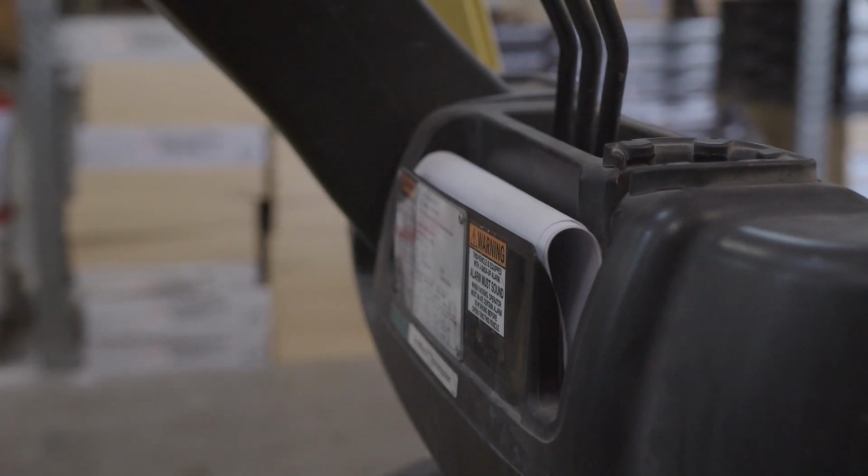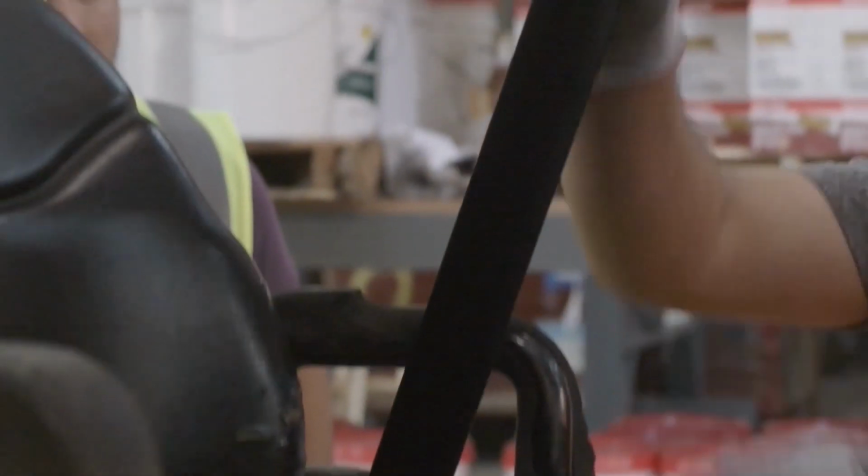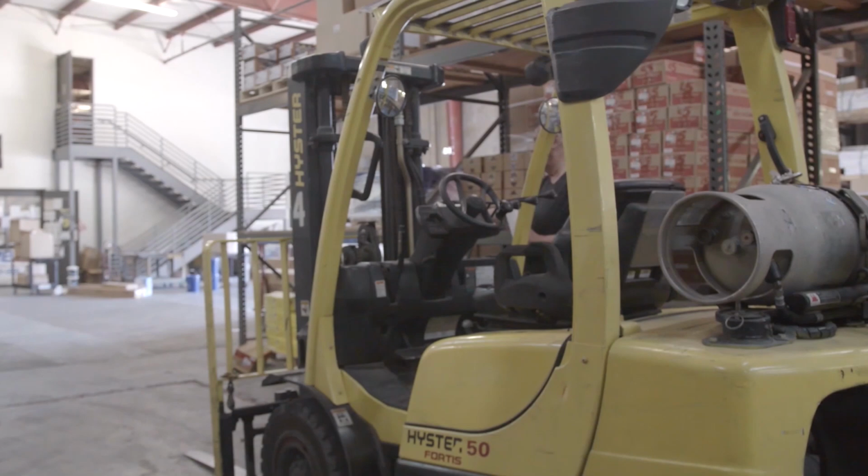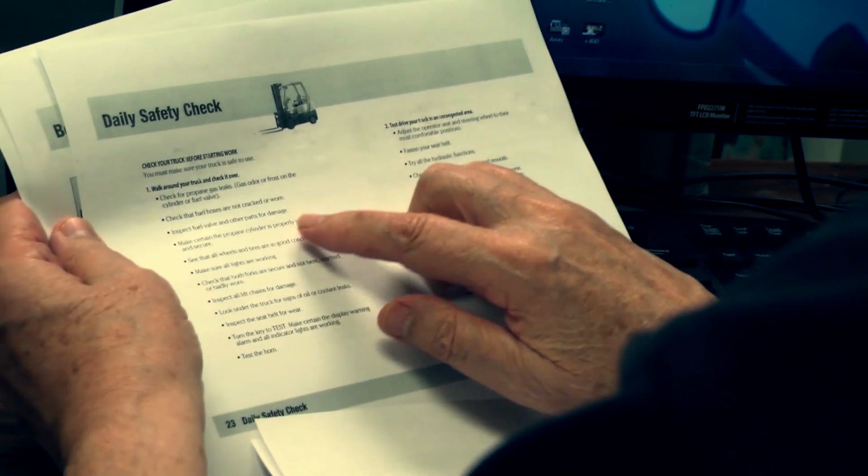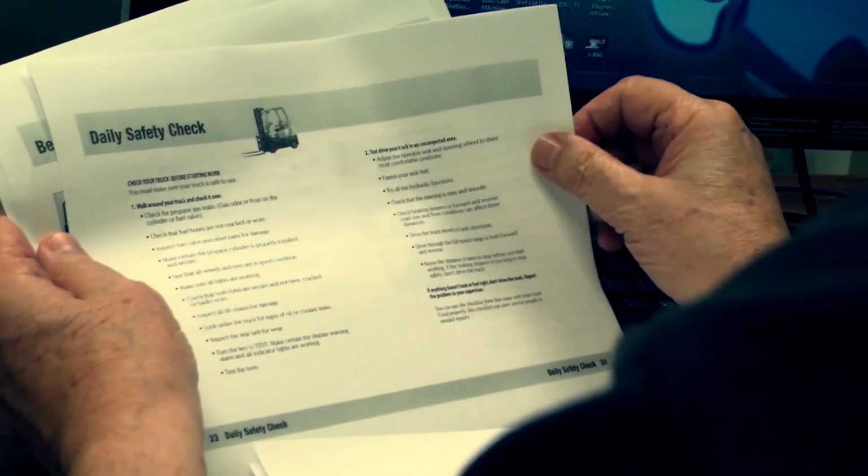Operator manual is on truck and is legible. All safety devices are working properly, including seatbelt. Additional items should be checked depending on the type of forklift. Consult the manufacturer's operation manual or your company's inspection forms for more details.